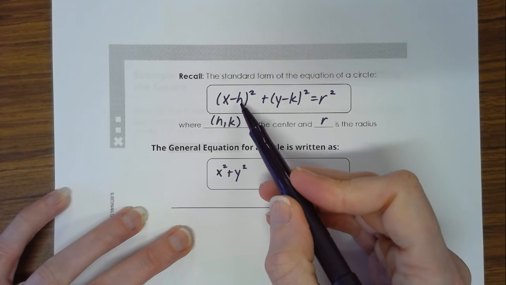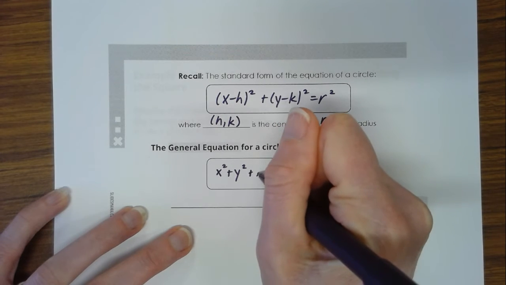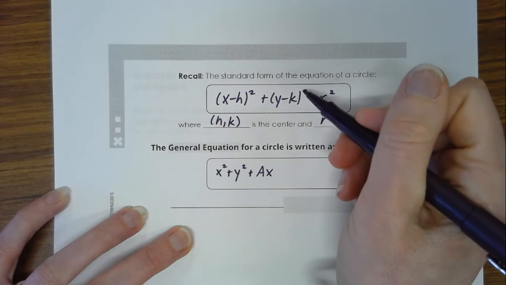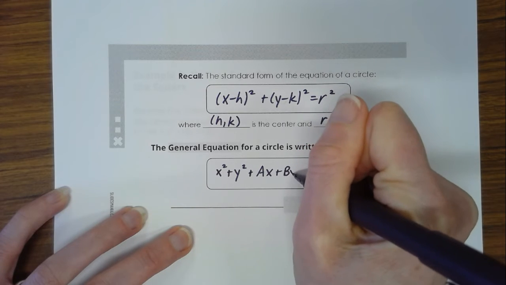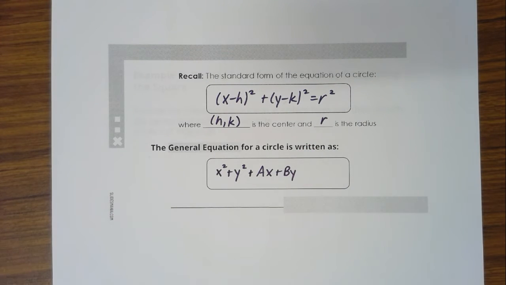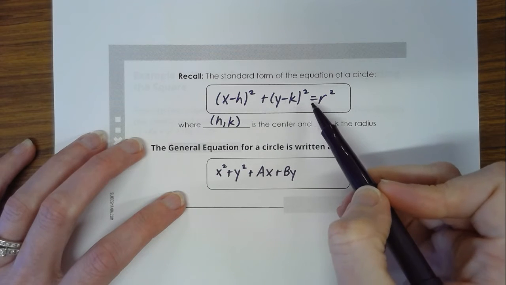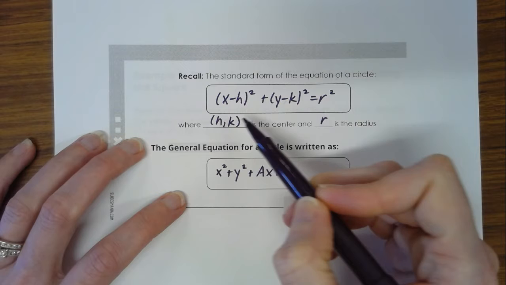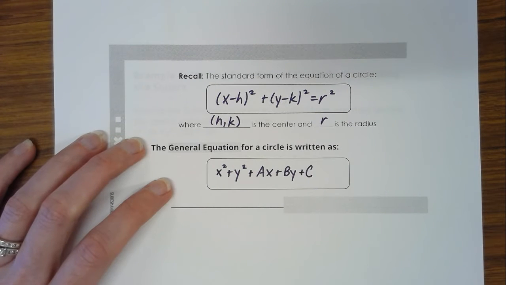And then we would have, when we FOIL this through, some number times x. So we're going to call that ax. And then in here, if we were to FOIL this out, we would get some number times y. So we're going to say plus by. And then we would have a whole bunch of constants. We would have this last number multiplied by itself and this last number multiplied by itself and whatever the radius was multiplied by itself. And if we took all of those numbers and combined them into a single number, we would get this extra constant.